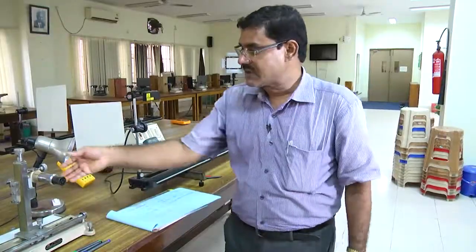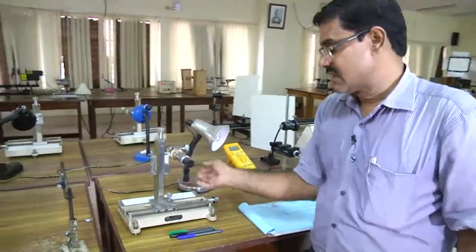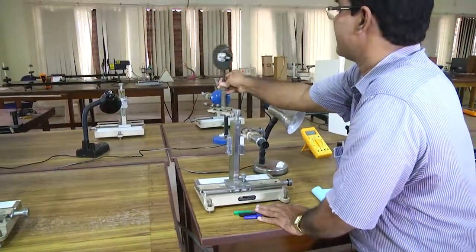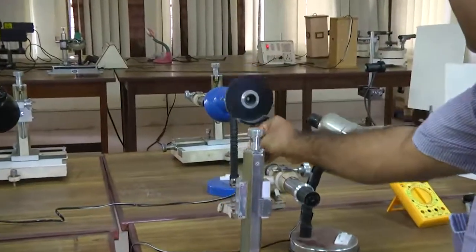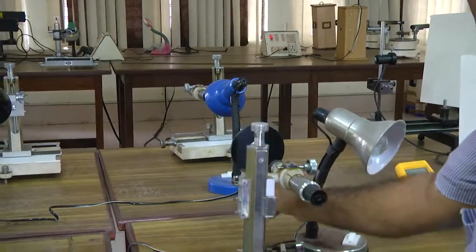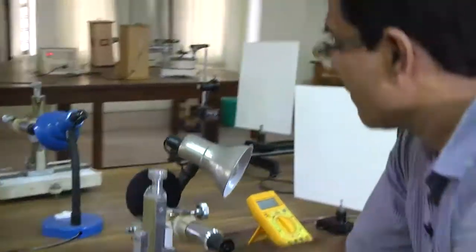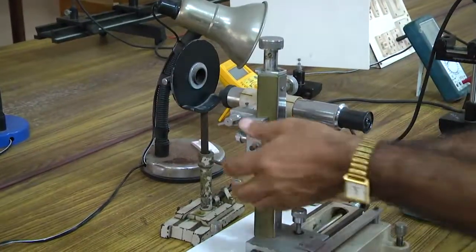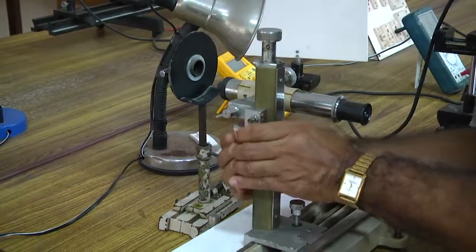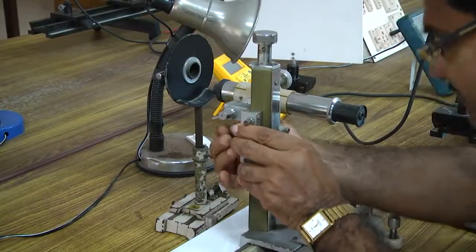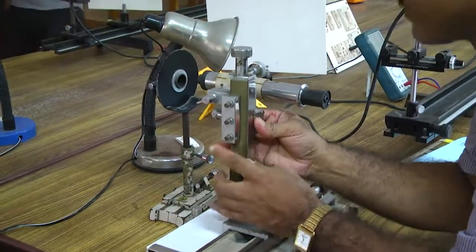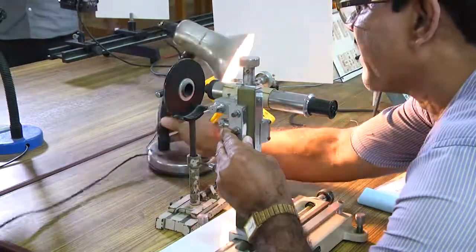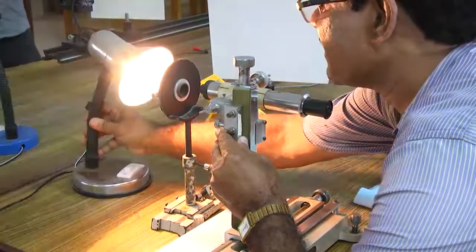We will use this travelling microscope and put this one here. We have to adjust the height either here or here. Let us put the light here, then we will see.